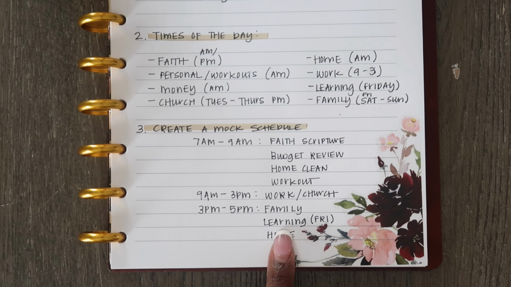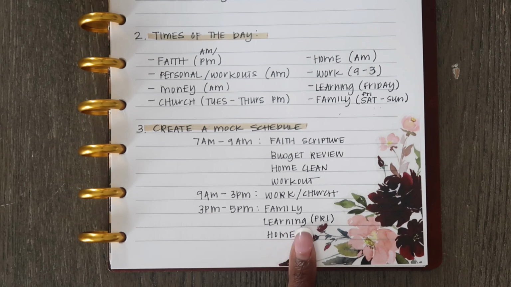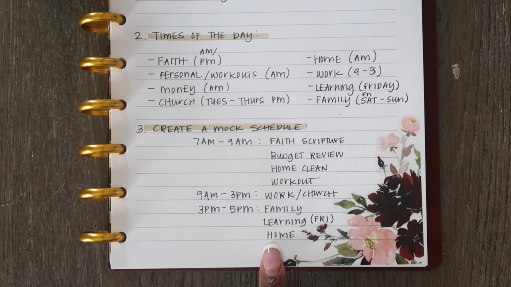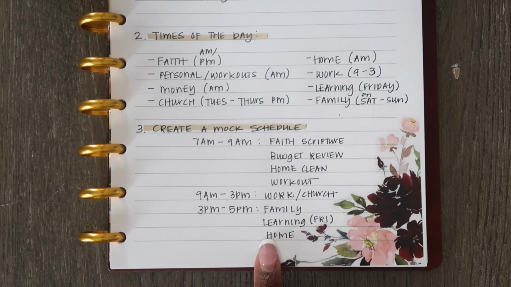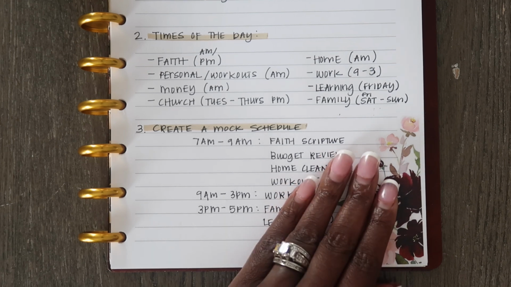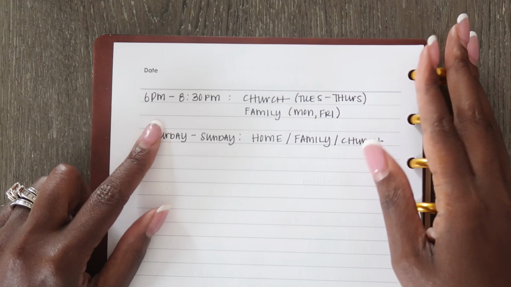I might be watching a video or reading a book, but this is the time that I will dedicate to that. And then I will do some additional home cleaning. We may do dinner. We may go out as a family. Friday is usually the time where we start to unwind and focus in on family and fun things for the weekend. After 5 o'clock, we have 6 to 8:30 p.m.